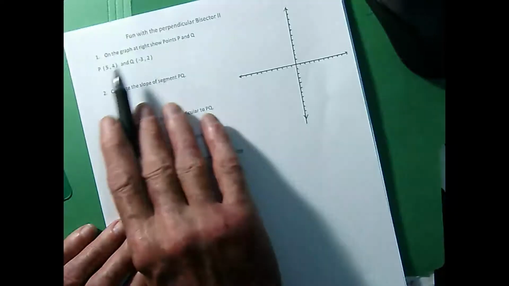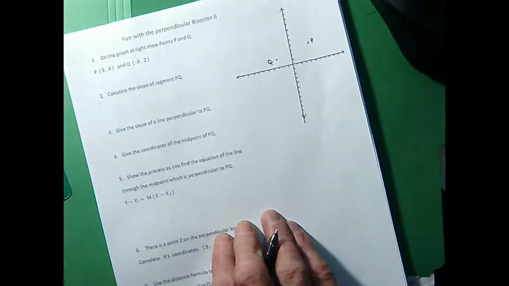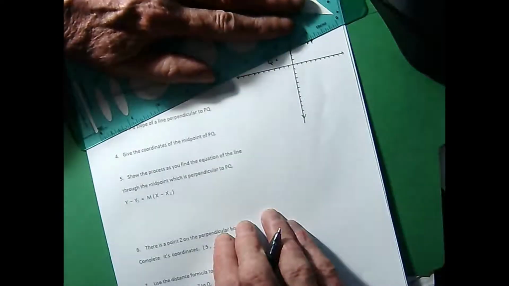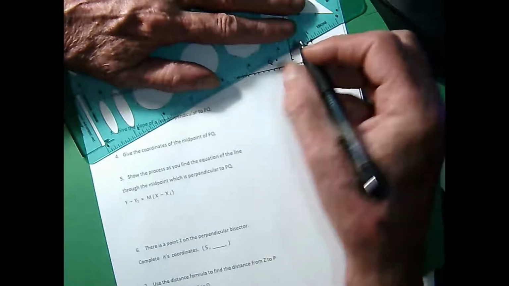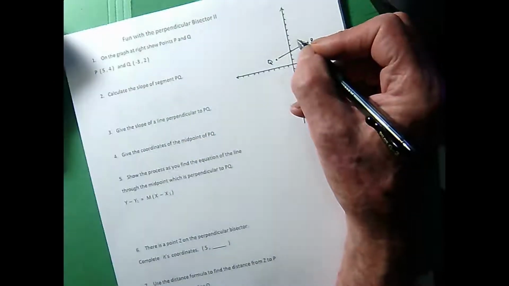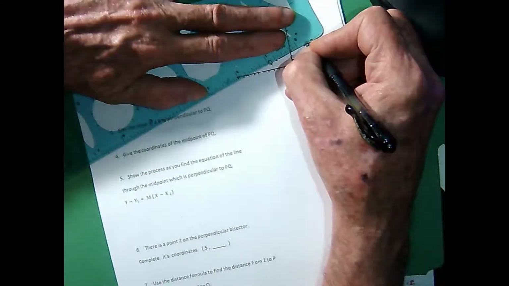I'm going to graph these couple of points, but you don't have to watch me. I'm going to put them on that graph and label them. So I got P and Q in place. We ought to show segment PQ. That's what I'll do right away. Hope you got a straight edge. You lay it right on there. We'll get a look at that segment PQ.